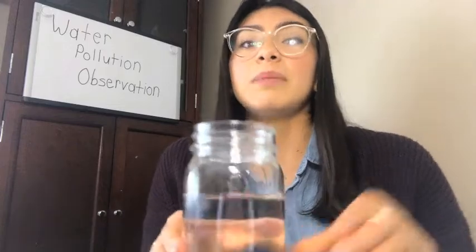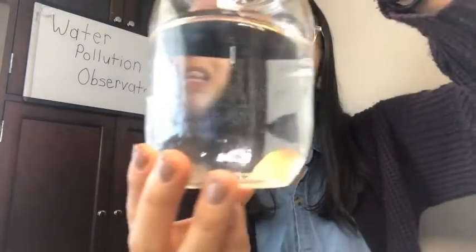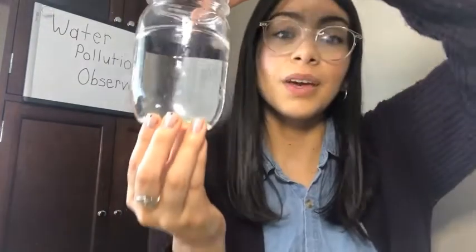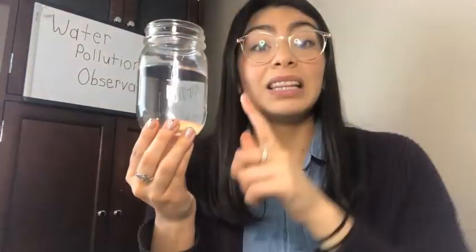So go ahead and record your findings through drawings on your construction paper. And then when you're all done with that, you can grab your other jar or container. So this one's going to be the one that's filled with clean water. So this one's going to be the clean water. And as you can see, a big difference from the one with the trash in it.